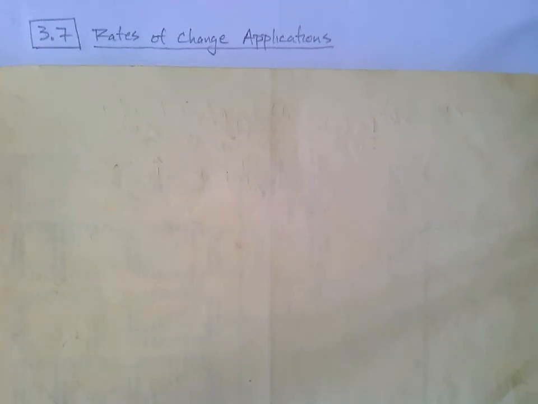In 3.7, we pause. We're not learning any more derivative rules here. We're going to look at some rates of change applications. These applications, in a sense, are not new. We're going to be looking at a lot of velocity and acceleration, that sort of thing. But it's good to spend some time talking about them.